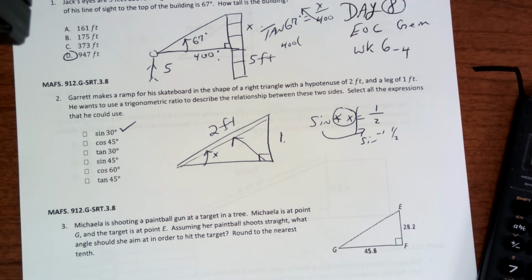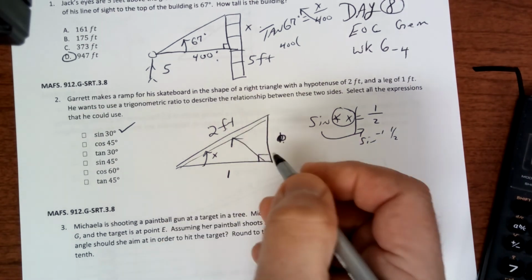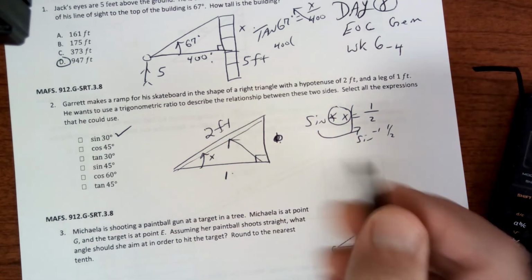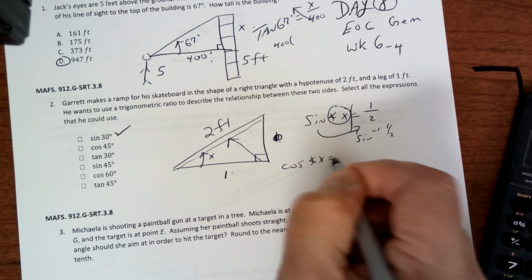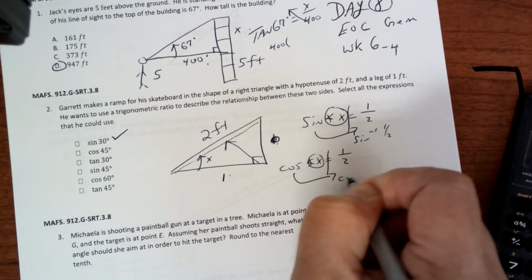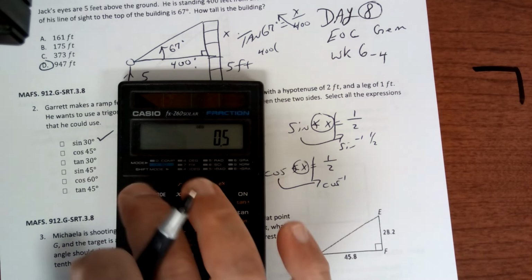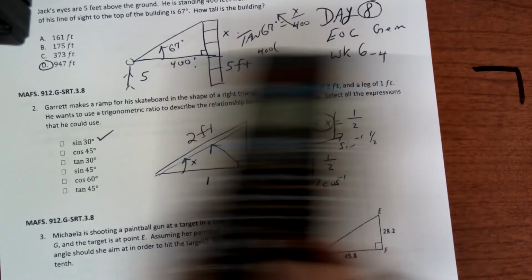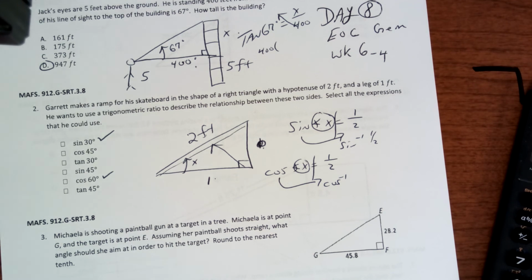Okay? If you switch the 1 here, because we don't know where the leg is, then it would be adjacent over hypotenuse. So that would be cosine of angle x is equal to the adjacent over the hypotenuse. And then you're going to divide and get the arc cosine. So we're going to take 1 divided by 2, make sure you press equals, and then hit shift, and then cosine, and we get 60 degrees. Those are the two that work. All right, let's go to the next one.